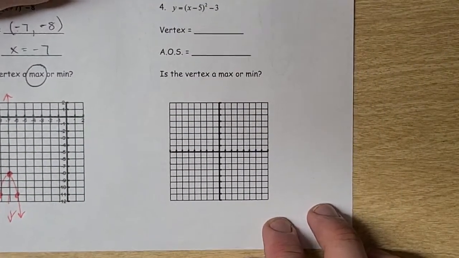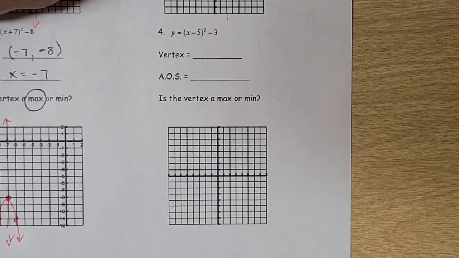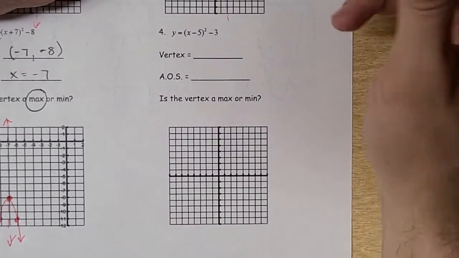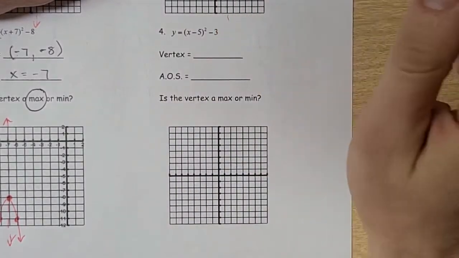Okay, number 4. Just for fun, if you think you're getting the hang of this at any point, you can pause this and try it yourself. See what you got. Check your skills. Okay. And then you can unpause it and see if you're right.